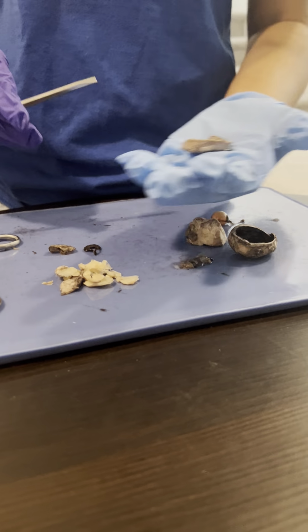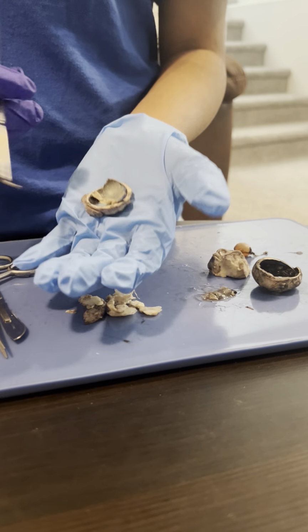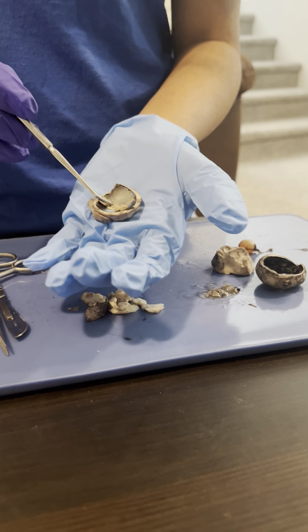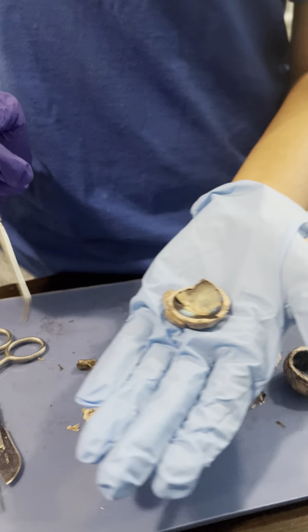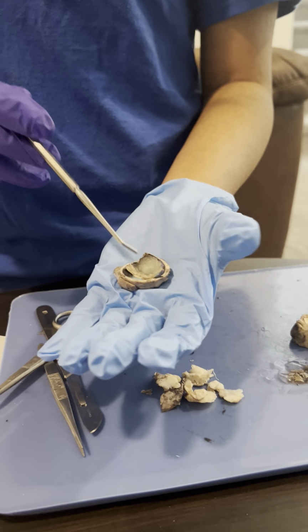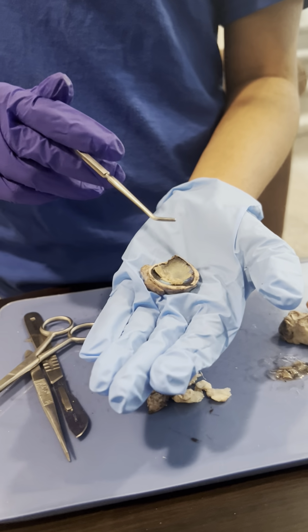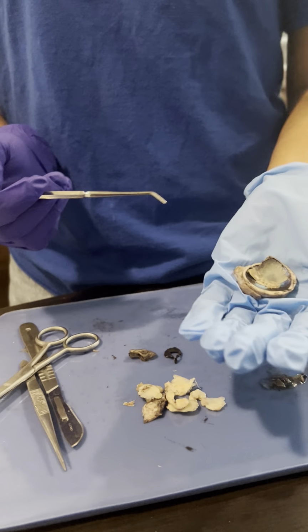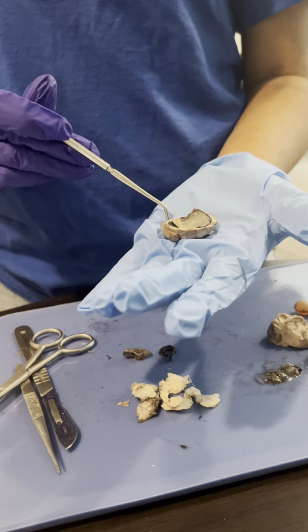On the back part of the eye, the posterior part of the eye, we have the retina, and the retina is the light-sensitive portion of the eye, and it's composed of rods and cones. Both of them are receptor cells. Cones are responsible for perceiving color, and the rods are responsible for perceiving differences in light intensity.